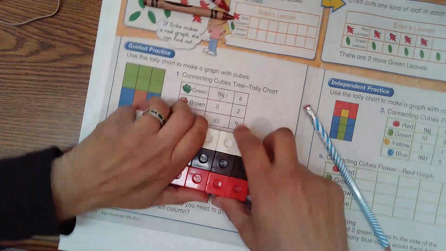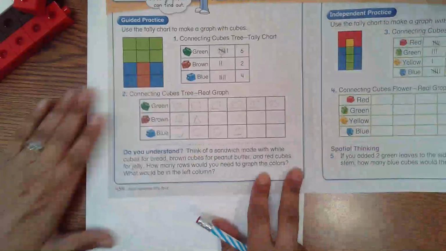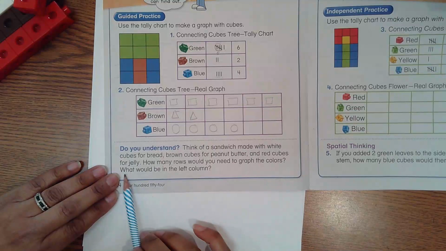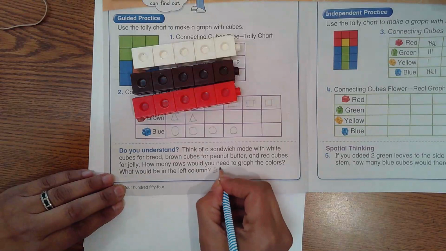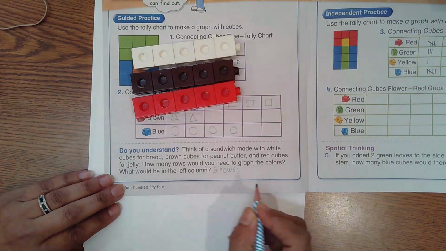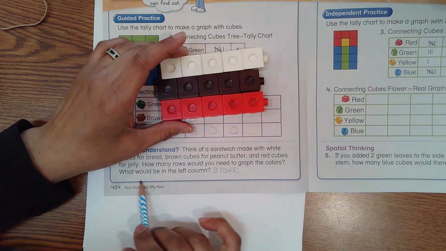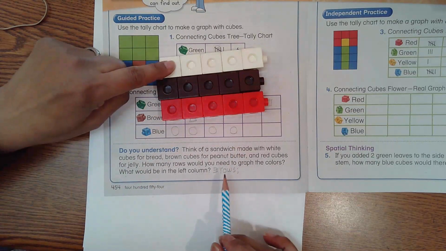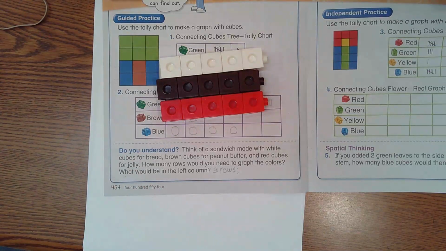All right, so let's put this on a side and let's write some information up here. So let's answer the question. How many rows would you need to graph the colors? How many rows did we have? 3. So we're gonna write 3 rows. Okay, and then I'm gonna explain. The colors would be in the left column. So what we're gonna say, the colors I used, which are white, brown, and red, they will be on the left. So what would be in the left column?